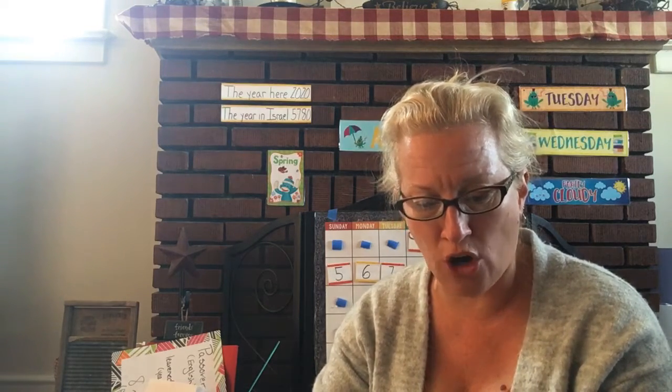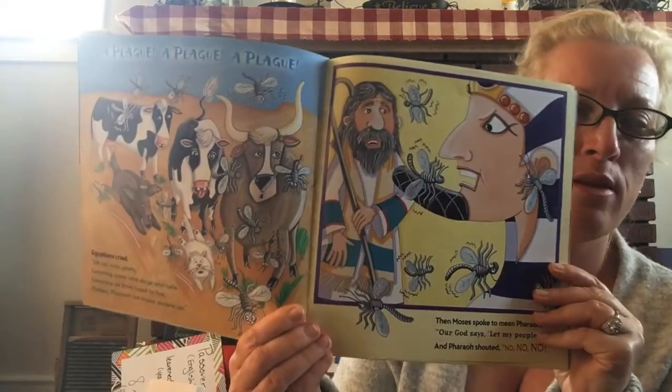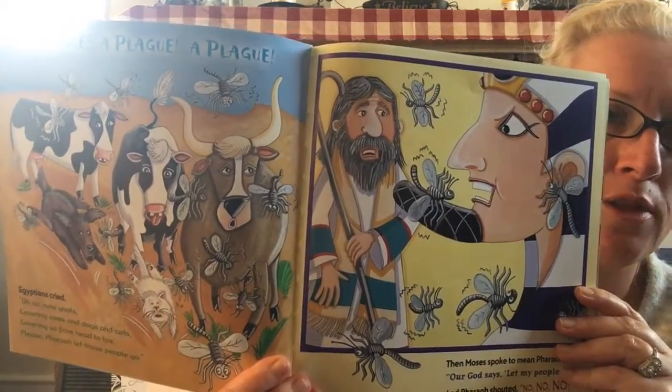Egyptians cried, oh no, now gnats covering cows and dogs and cats, covering us from head to toe. Please, Pharaoh, let our people go. Then Moses spoke to mean Pharaoh. Our God says, let my people go. And Pharaoh shouted, no, no, no. So all the gnats were landing all over the people and the animals. And Pharaoh was very angry and still said, no, no, no. A plague, a plague, a plague. This is plague number 4.